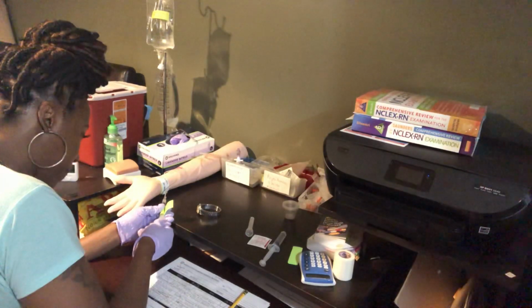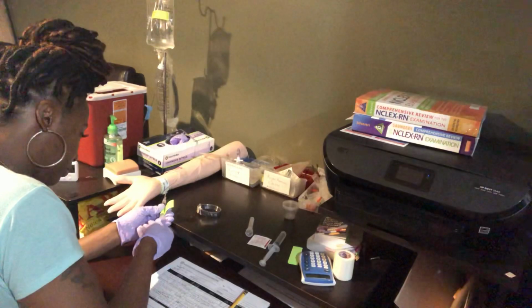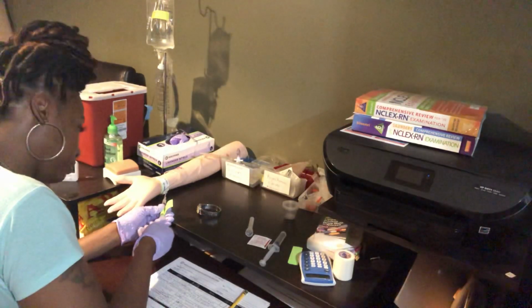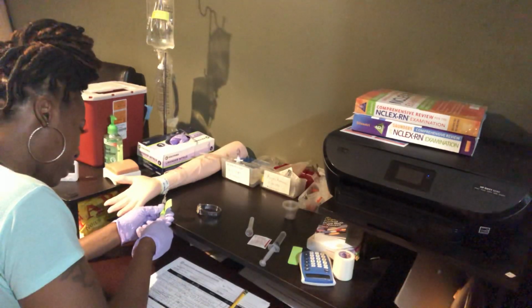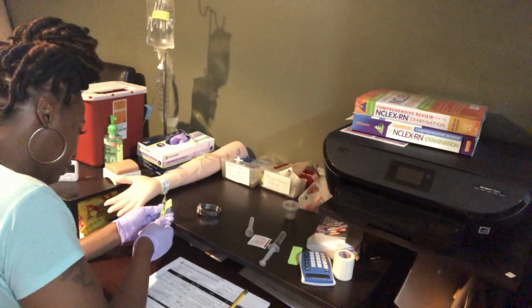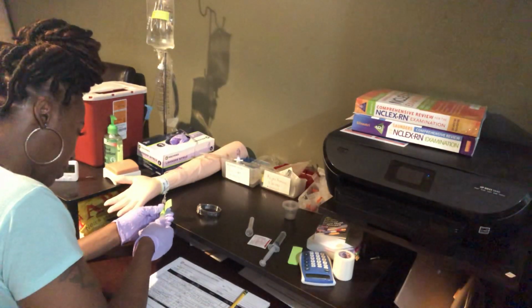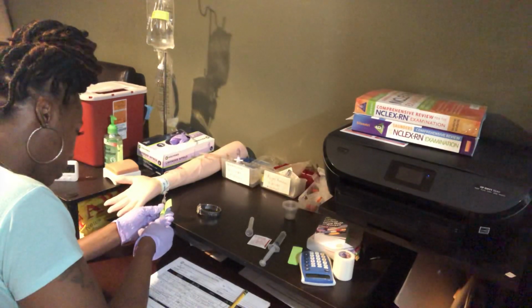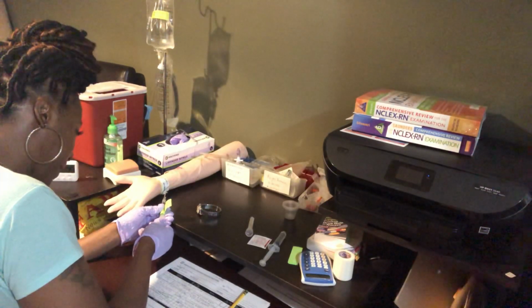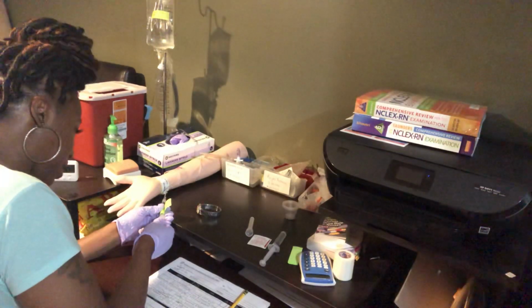You want to be halfway in there, about a halfway mark. Don't panic. Don't even look at the clock. Just do what you're doing. So I'm about to be at the halfway, so I want to make sure I'm halfway in there. Yep, got half the meds in there now.